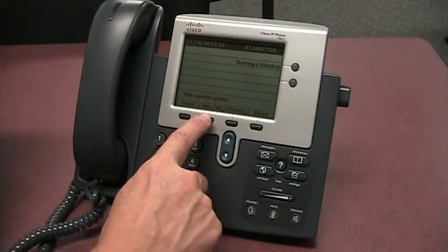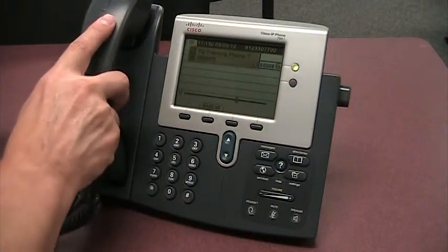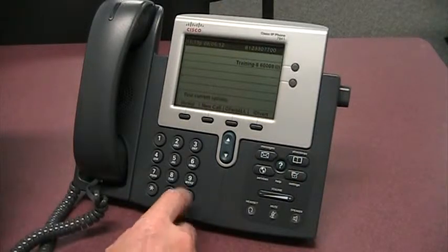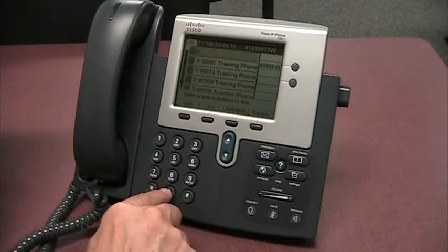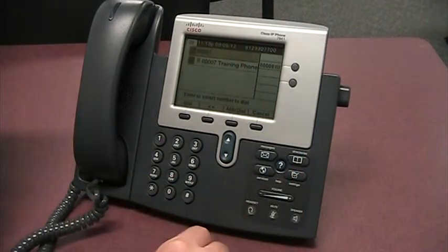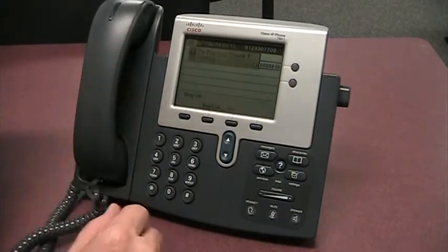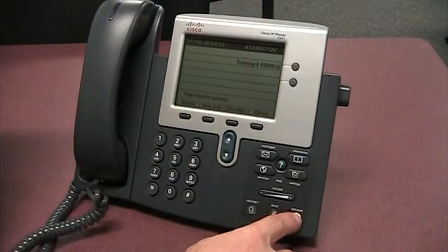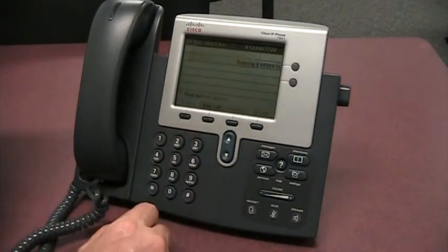Here are a few other ways you can do the same thing. You can select New Call and place your call to the other number. You can dial the sequence, the extension that you're looking for, and press speakerphone, and it is the same thing. Or you can press speaker and dial the number and you get the same thing.